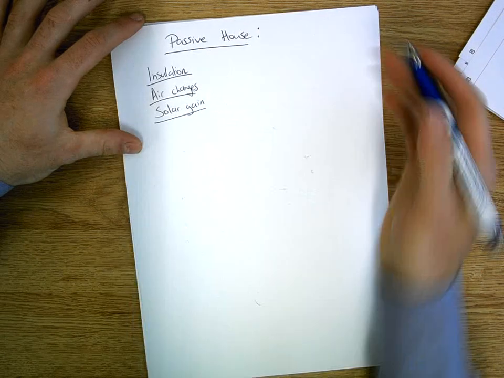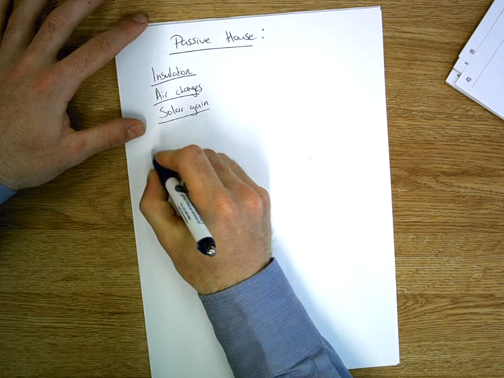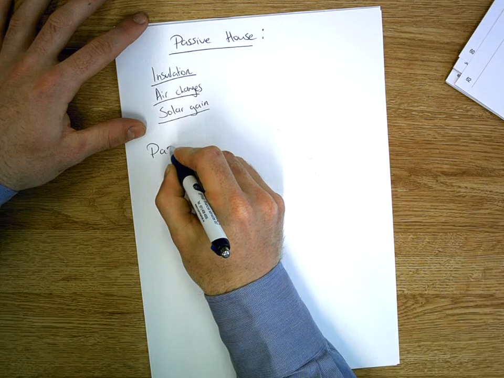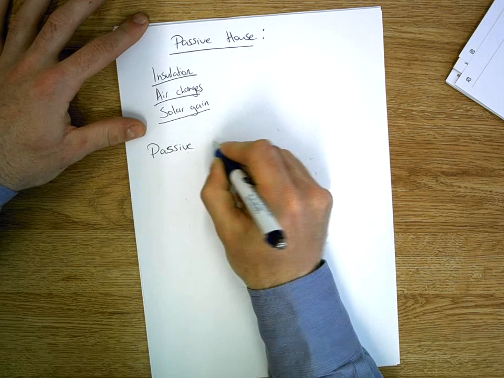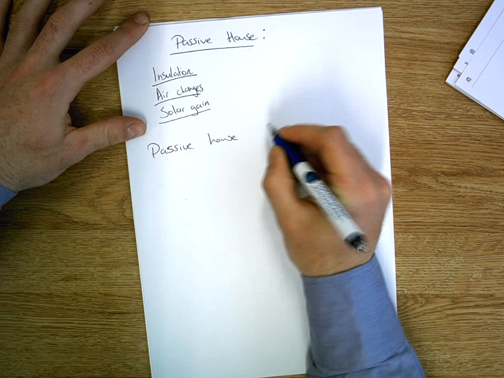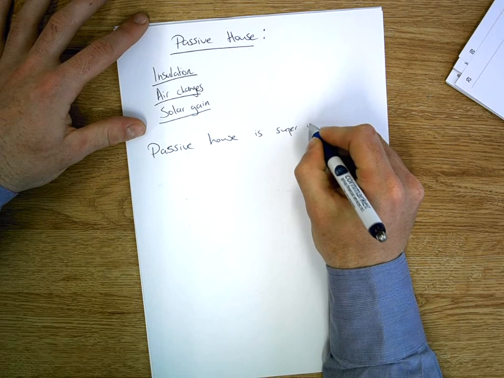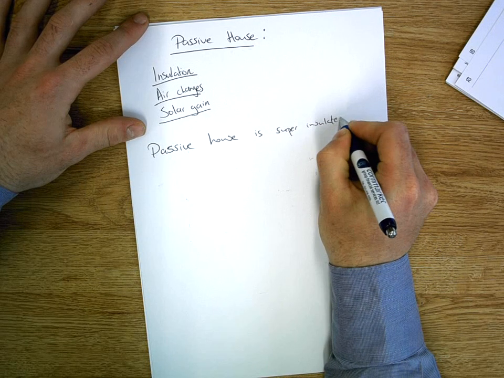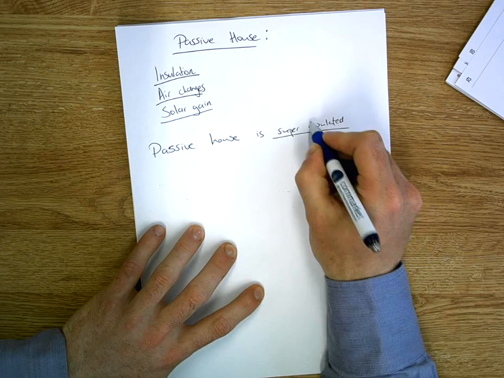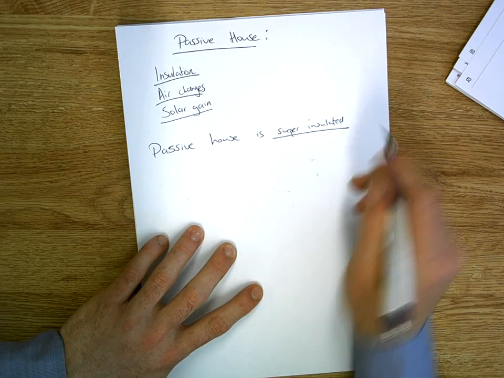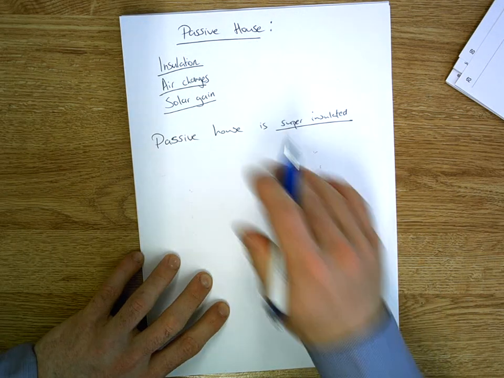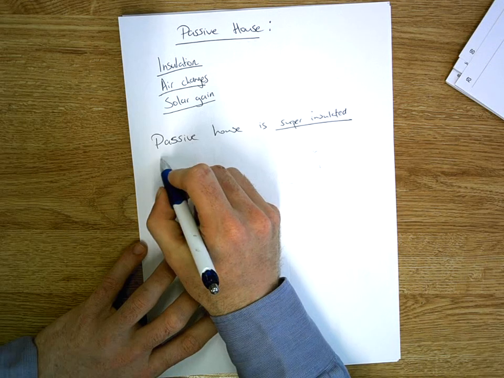So the basis of a passive house, if you were to sum it up in one point, is that a passive house is a super insulated house. It has to pass quite stringent tests to actually be classified as passive house, and it has to be almost completely sealed.